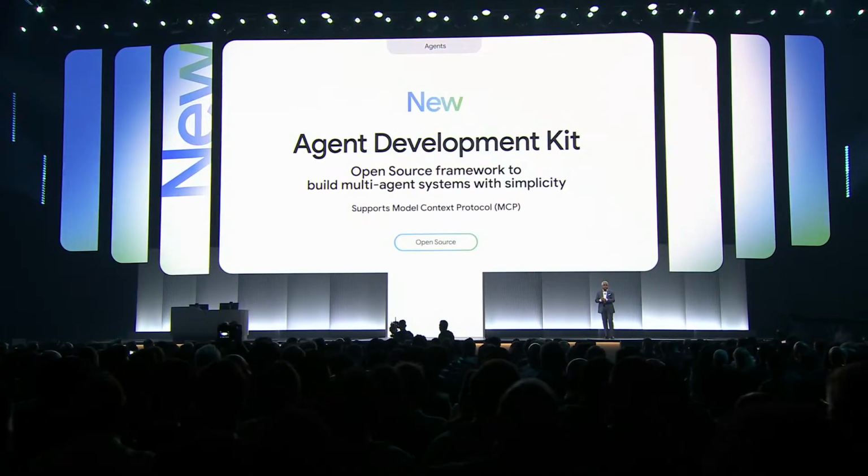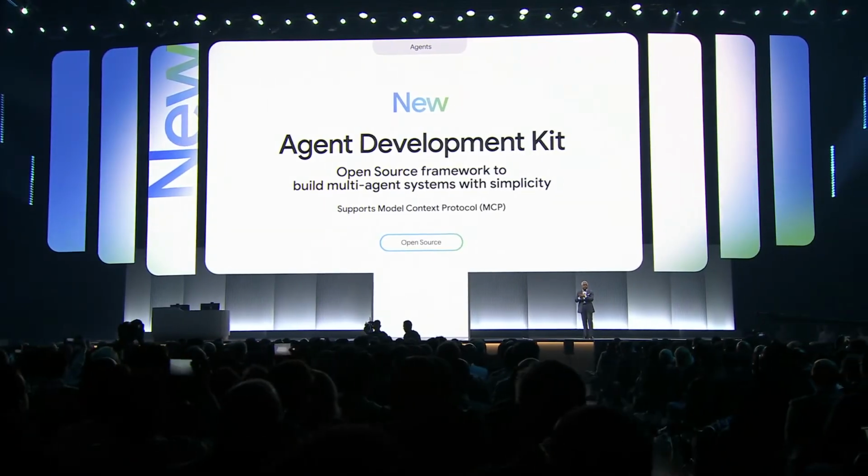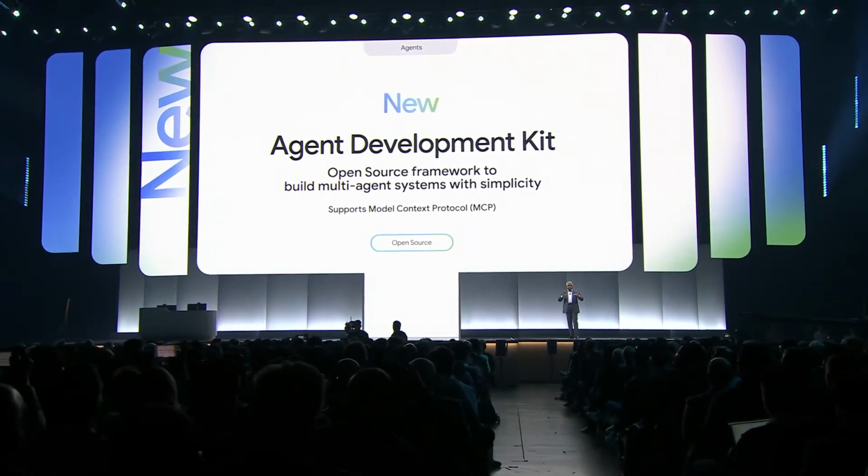Agent Development Kit supports the Model Context Protocol, which provides a unified way for AI models to access and interact with various data sources and tools rather than requiring custom integrations for each and every one.